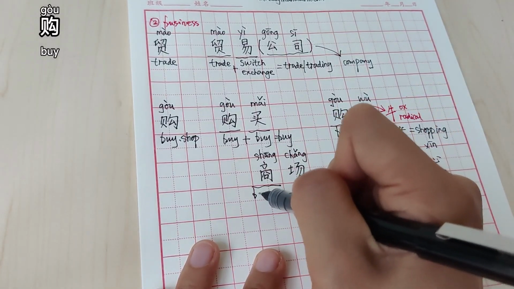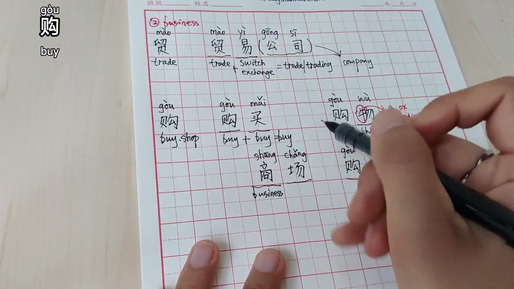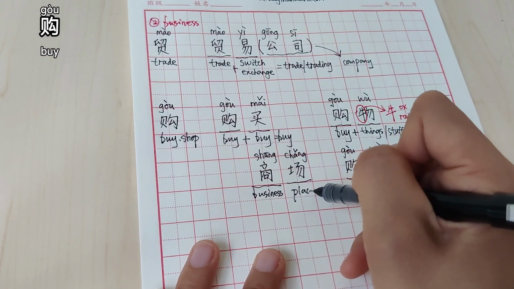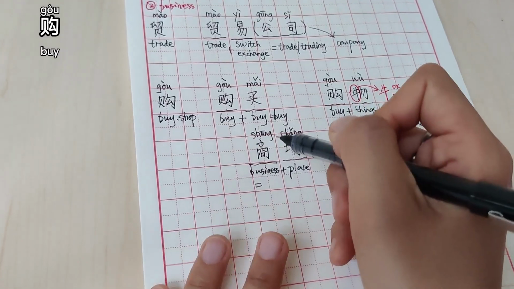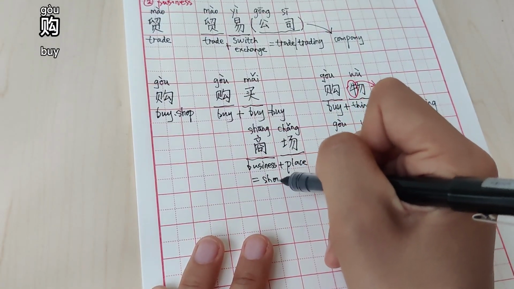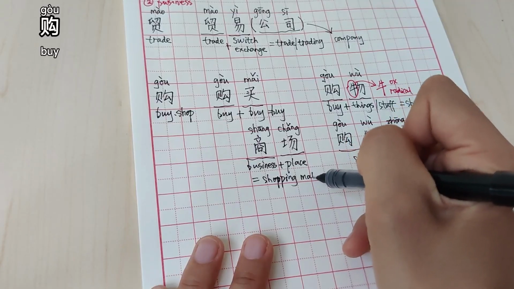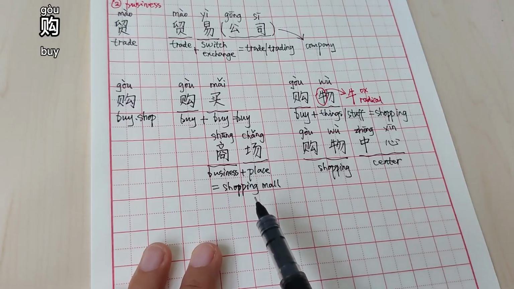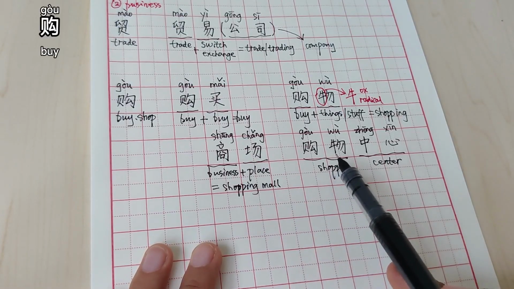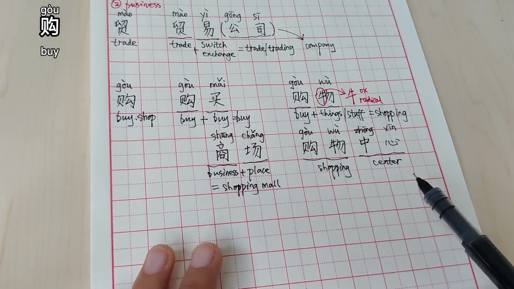The 商 means business, and the 场 means place. So the business place, which makes a shopping mall. So 商场 is shopping mall. 购物中心 is the shopping center.